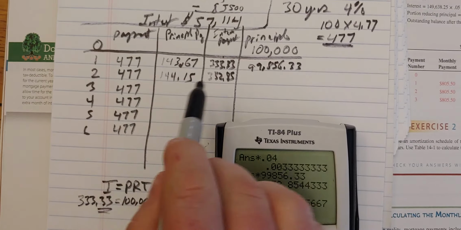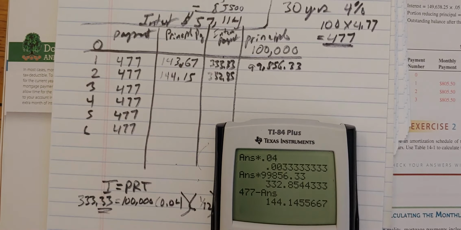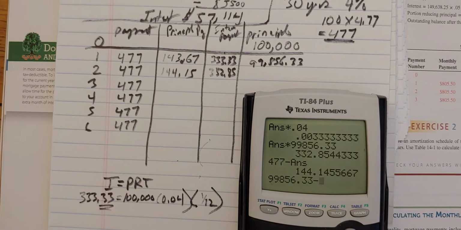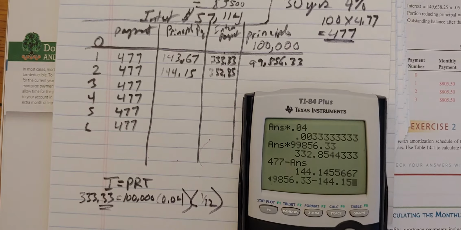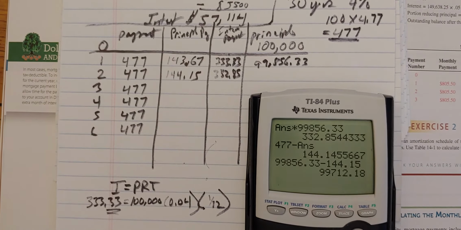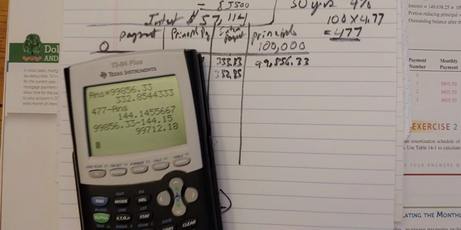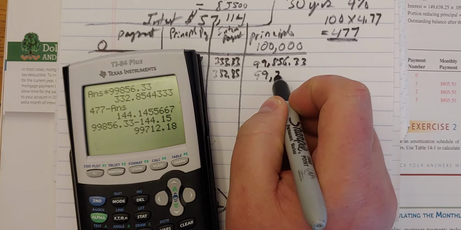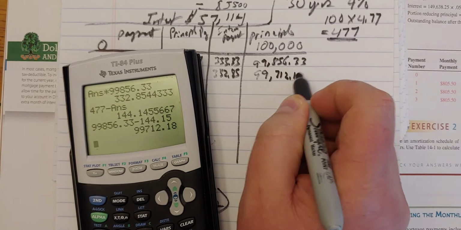So now that amount will come off of the principal. 99,856.33 minus 144.15 should equal, now the principal amount is $99,712.18.